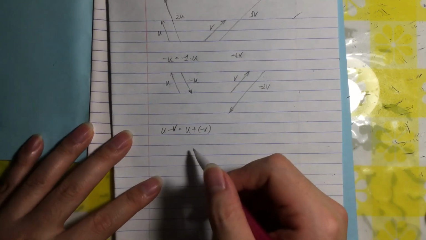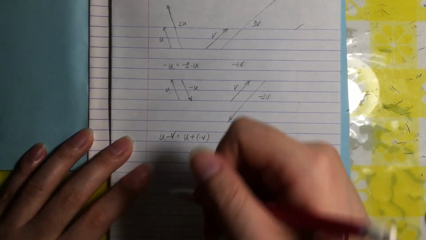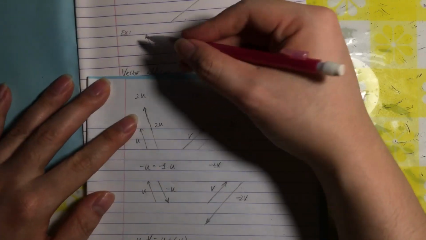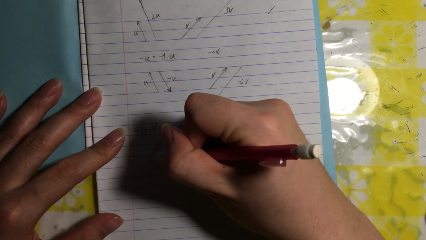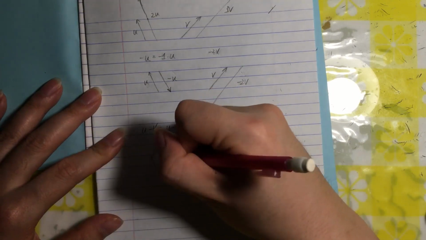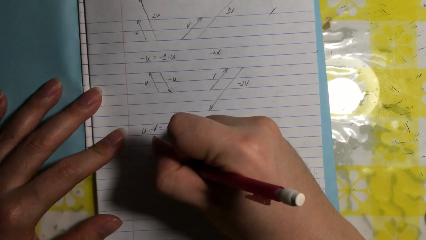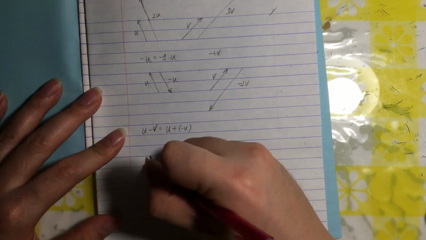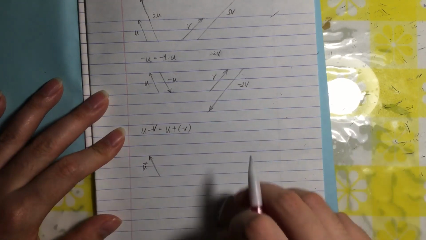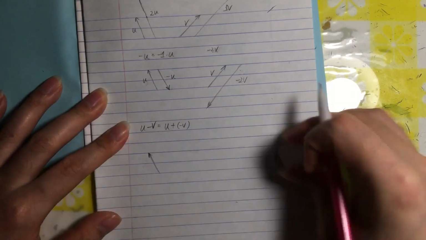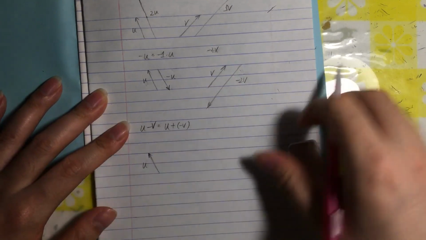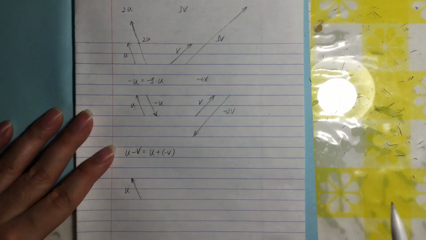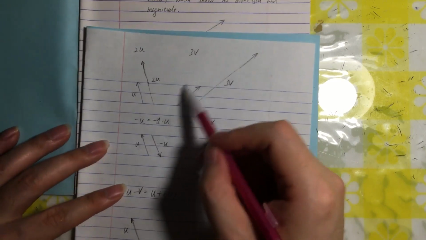So for u plus negative v, draw vector u first. That's vector u. Next, draw vector v.